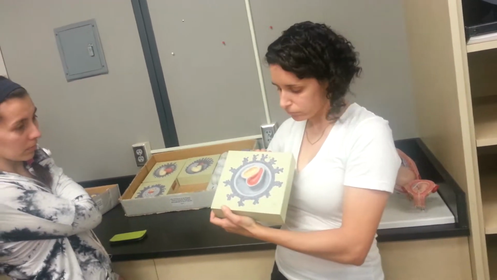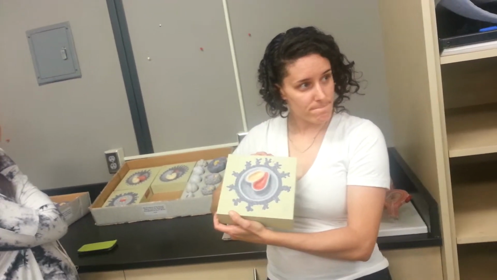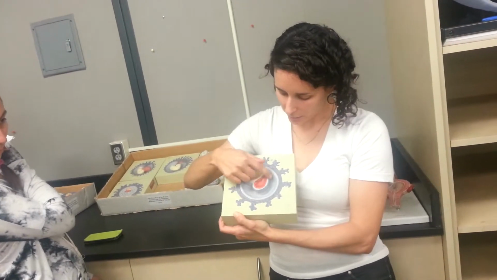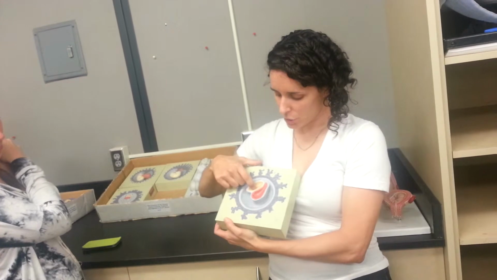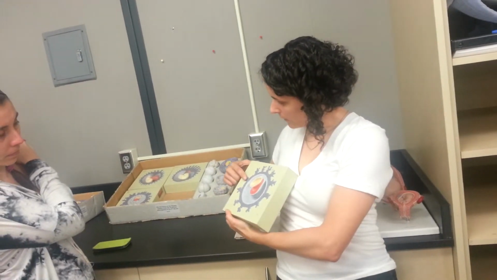Would the mesoderm be like the gray? Technically, yeah, I guess it would end up being the gray stuff, but it doesn't show it in a way that shows gastrulation happening. In this one, these are really obvious.